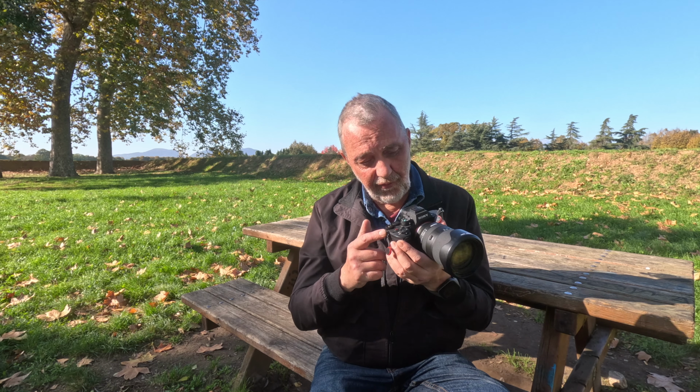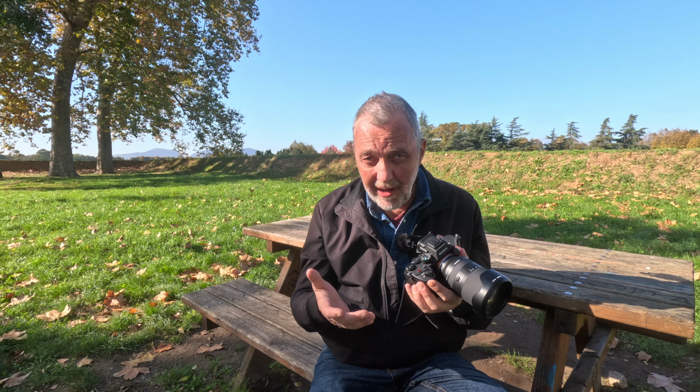If I press it down, I go into APS-C mode. And I don't shoot with APS-C mode much because I lose resolution. On the full frame setting, I have 33 megapixels, but I think it's like 18 megapixels in APS-C mode, so I will lose quite a bit of resolution. 18 megapixels is quite decent anyway.